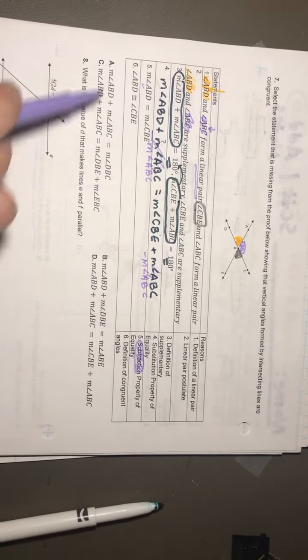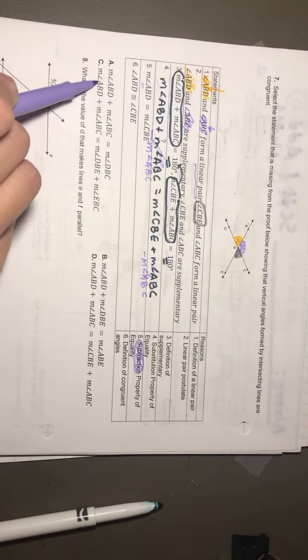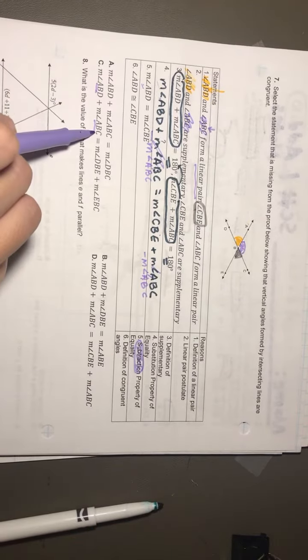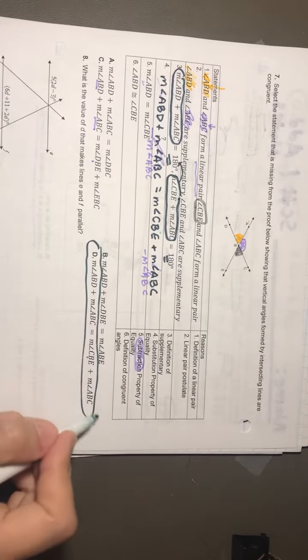Now I just have to make sure that I've got the right thing circled here. So as I look, ABD, ABC, CBE, no, CBE, ABC. Perfect. So D matches what I'm looking for. Okay.